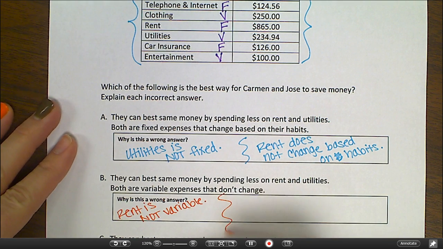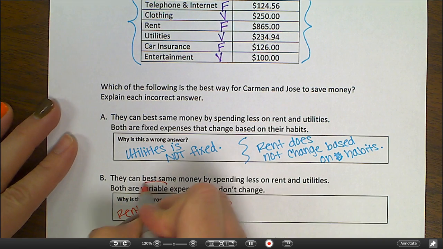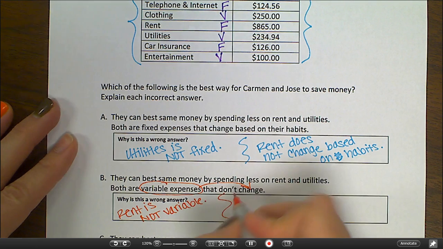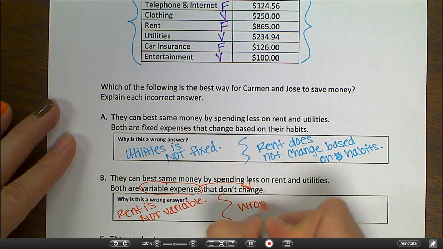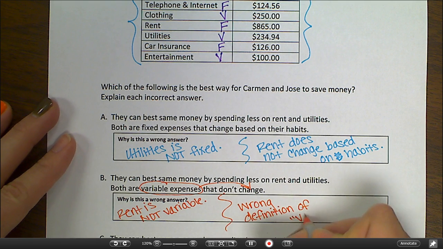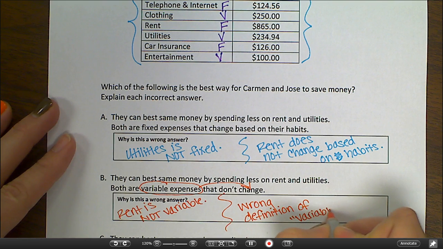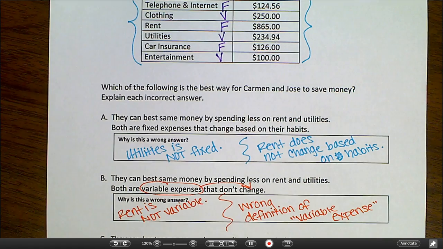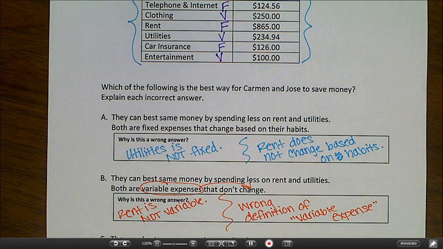And then secondly, we know that the word variable expenses means that they do change. Okay, so it's the wrong definition of variable expense. Okay, a variable expense can vary. That means it changes. So the answer choice gave us the wrong definition.